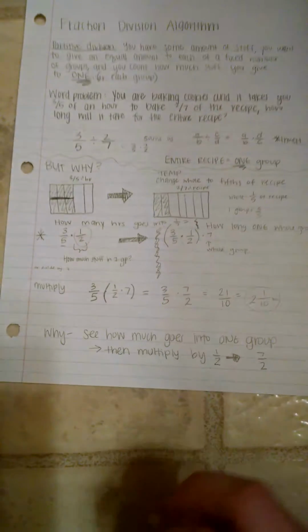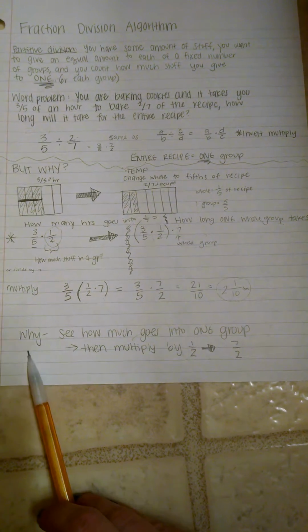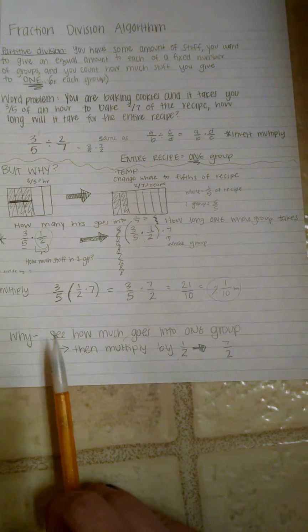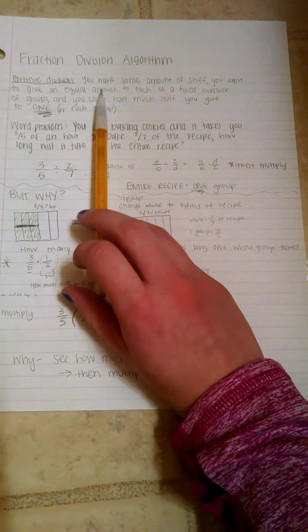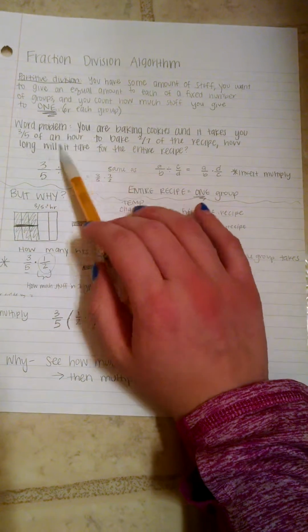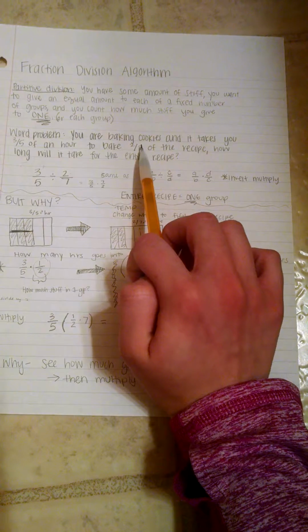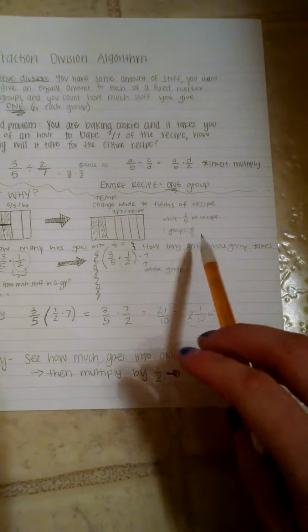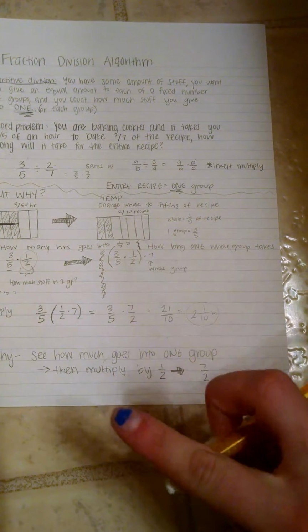We're not focusing on the answer, we're just focusing on why. So why does this work? Because you want to see how much goes into one group. That is partitive division. You have some amount of stuff and you want to give an equal amount to each of the fixed number of groups, and you count how much stuff you give to one group. And that one group would be that 7.